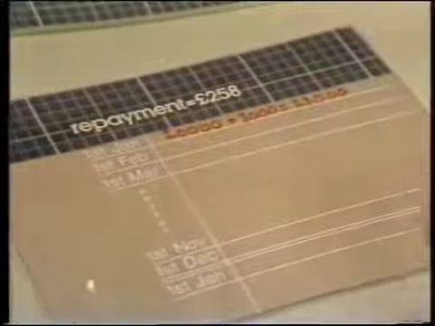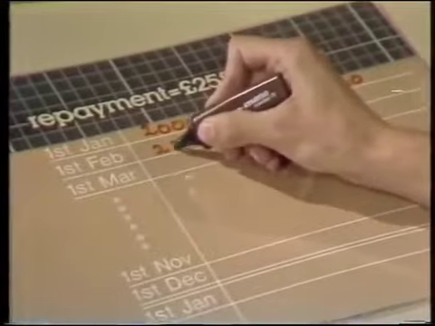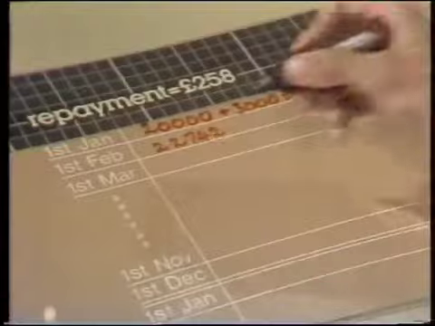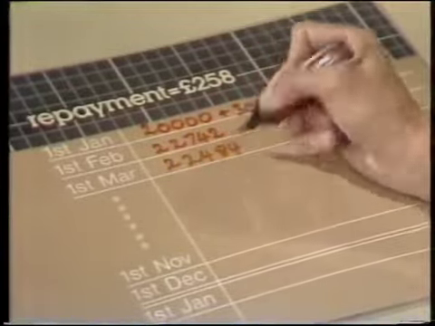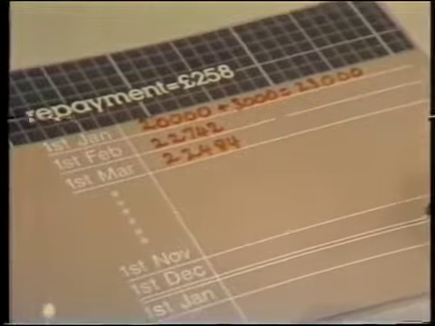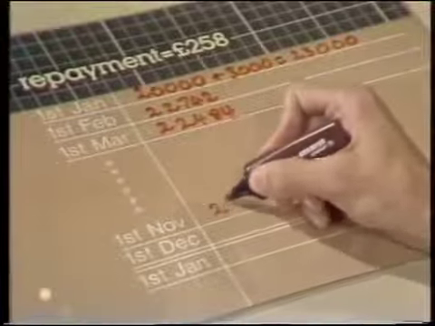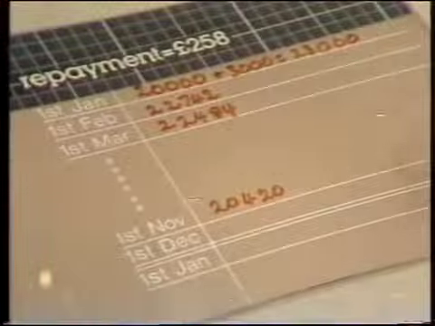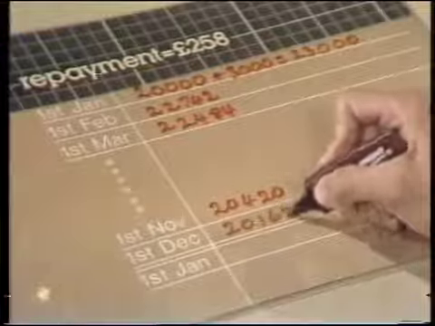Okay, so subtracting £258 off each month, we get, in February, £22,742. In March, £22,484, and so on. Now, by the time we get to November, we're down to £20,420, and in December, £20,162.